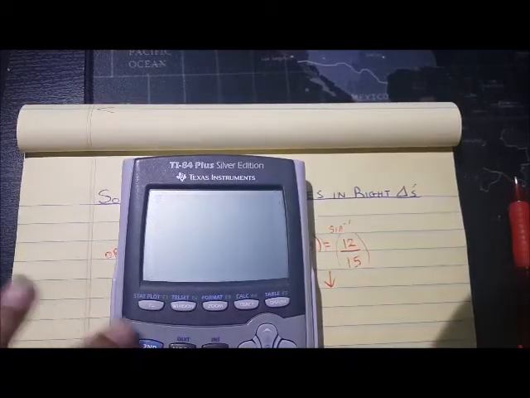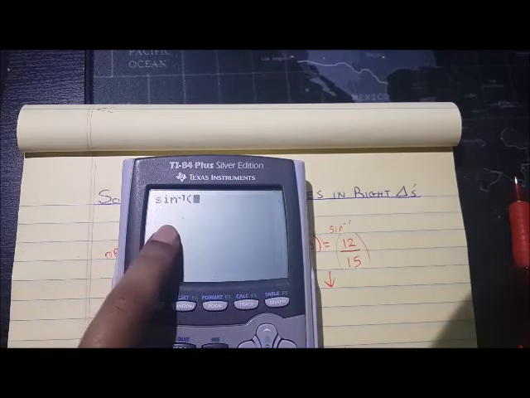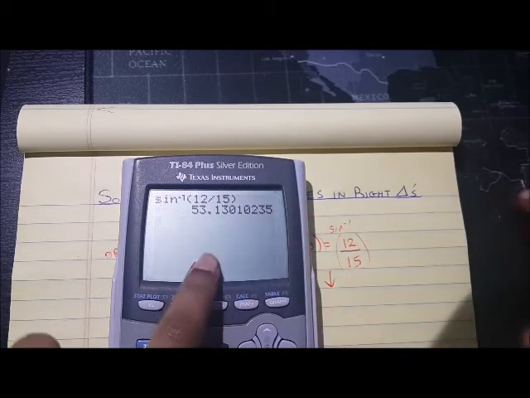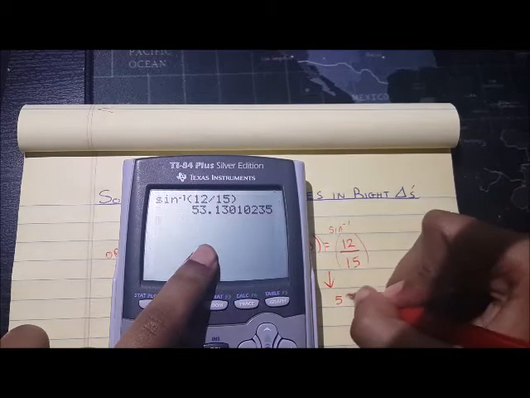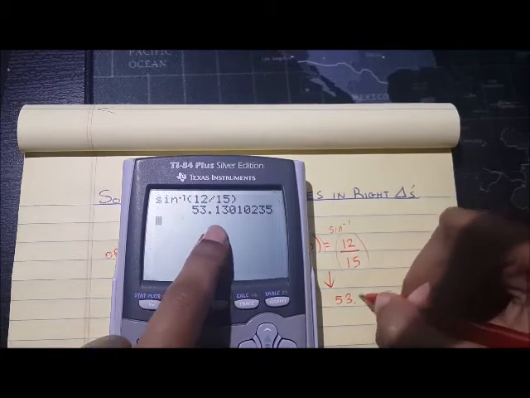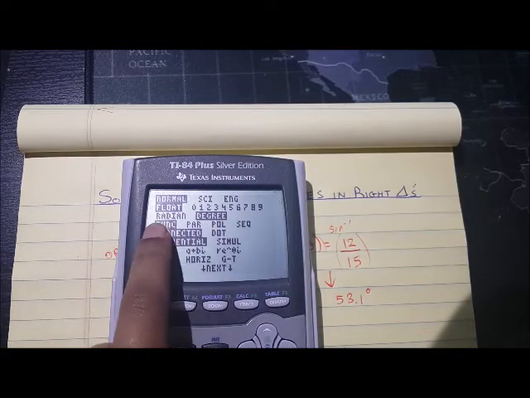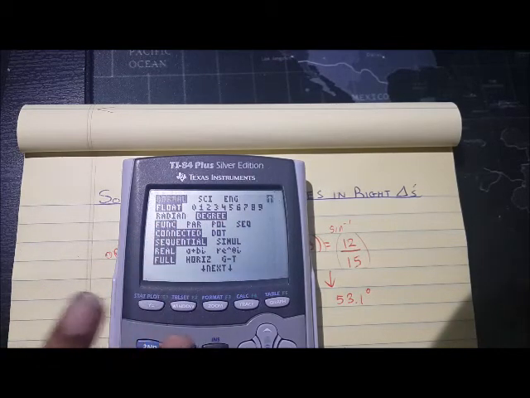So we're going to do second sine, that opens up the sine inverse, and it's going to be 12 divided by 15. Then you press enter, you'll get 53 point, I'm going to round to nearest tenth, 1 degrees. And again, whenever you use trig, you want to make sure your mode is in degree and not radian, especially if you're trying to find an angle.